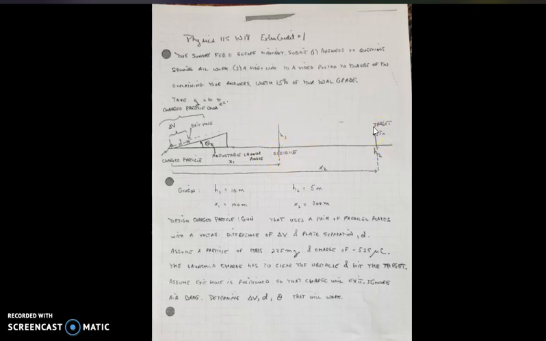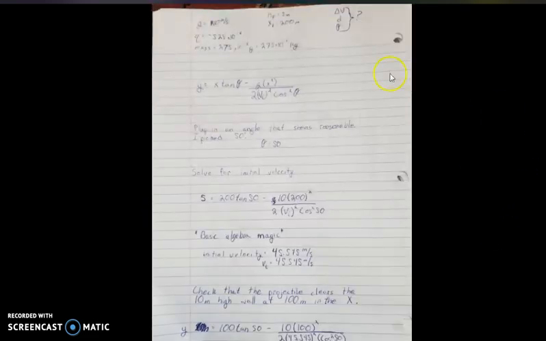Assume the exit hole is positioned so that the charge will exit. Ignore air drag. The unknowns are the delta V, the D, and the angle. So there's all our givens. Up here at the top, all our givens, the mass, kind of a bad picture, but probably still legible. Mass is 275 times 10 to the minus 3 grams, which is 275 times 10 to the minus 6 kilograms.